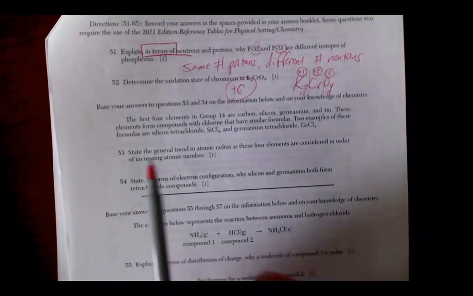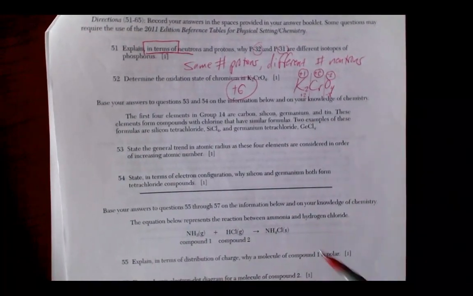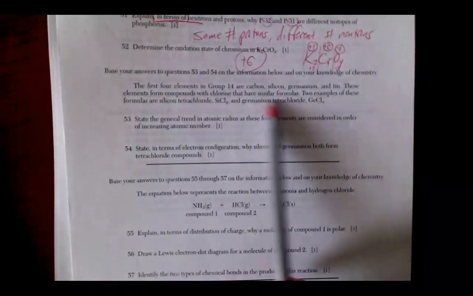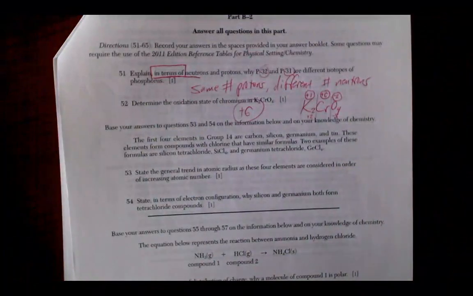Next 2 questions refer to this little paragraph here. So these part 2 questions, a lot of times you'll see a diagram, maybe an equation like down here, or you may see a little short reading like this, but it tells us 53 and 54 are going to refer to this thing. So let's give it a look.